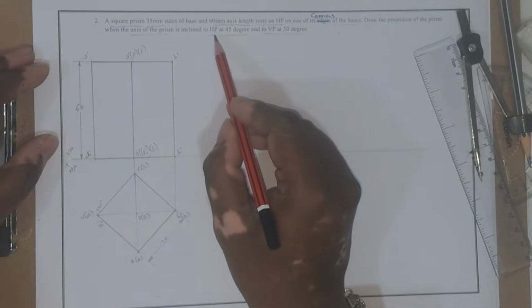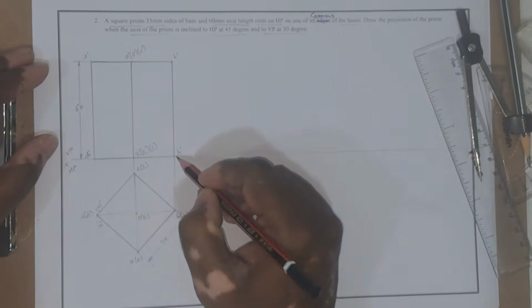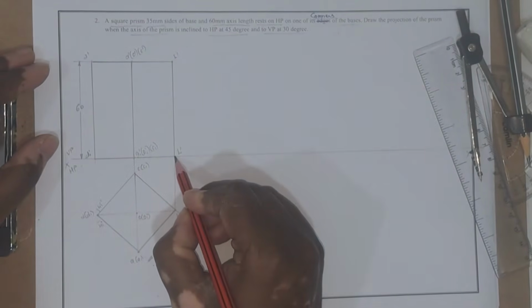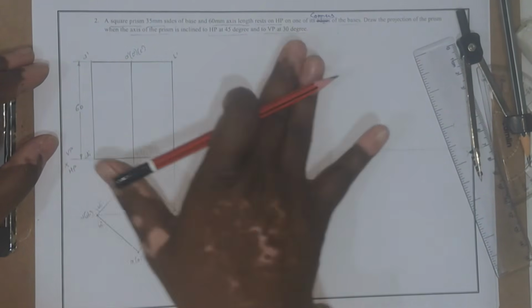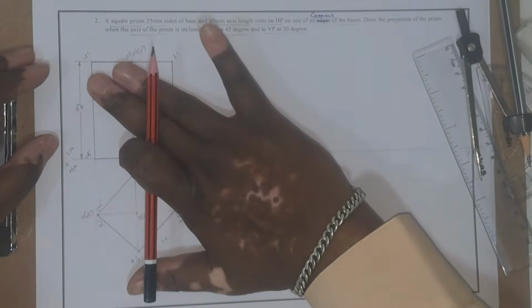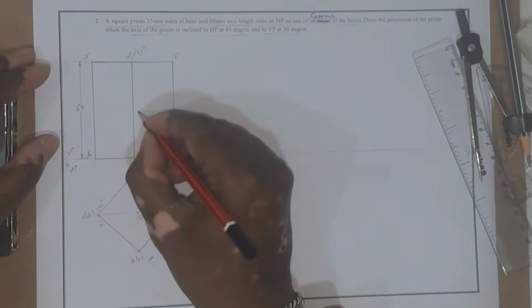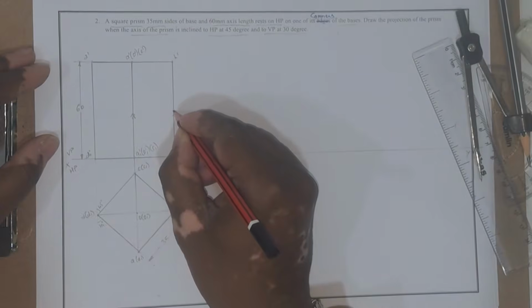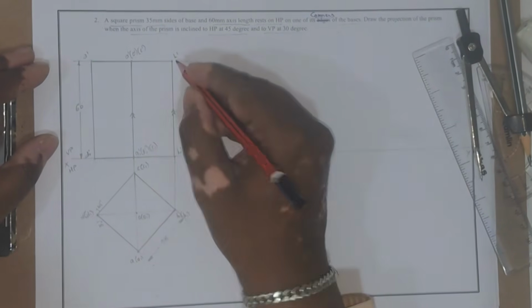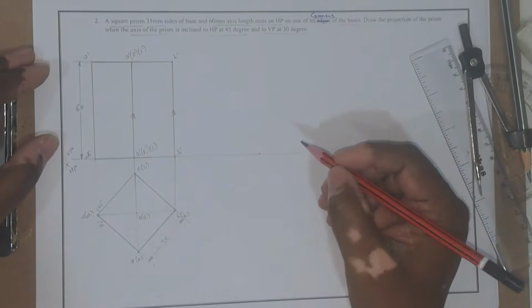At the same time, the axis of the prism is inclined at 45 degrees to HP. So here I have a choice: either I can rest it on B1 dash or I can rest it on D1 dash. That is, I am going to rotate this entire first position either in the clockwise direction like this or in the anti-clockwise direction in this way. However, I will choose the clockwise direction, and it's a known fact that the axis line is parallel to this edge B1 dash to B dash. So what I will do is, I'll start off with B1 dash.